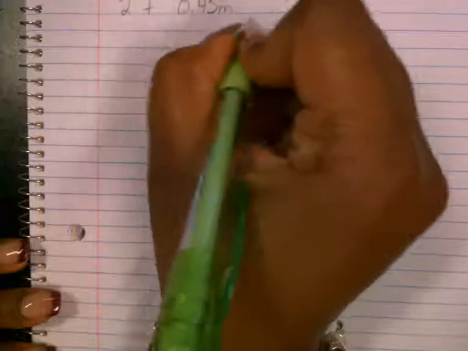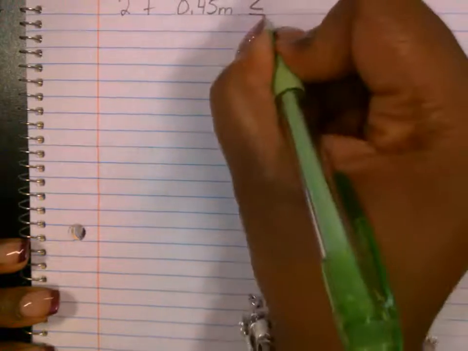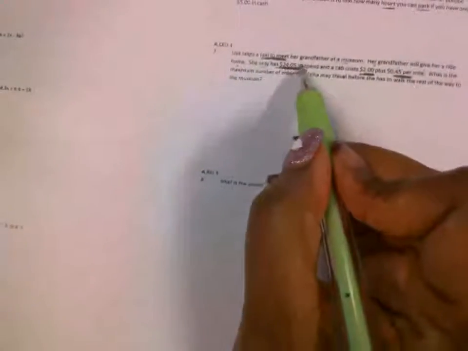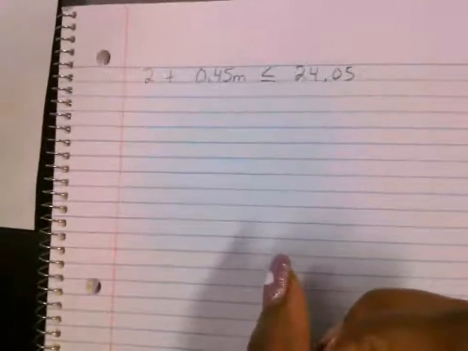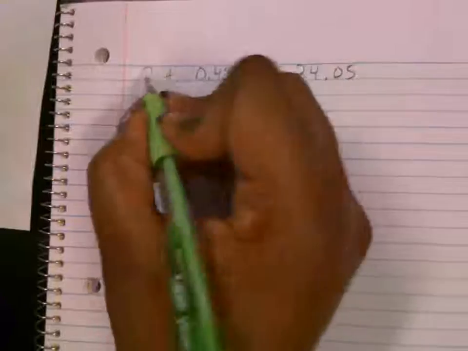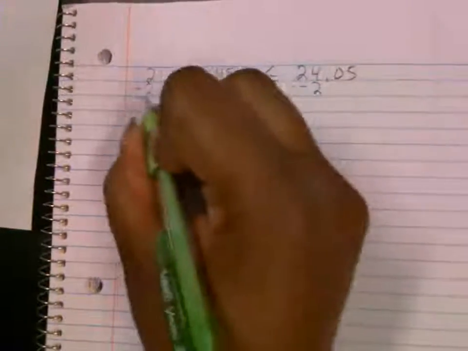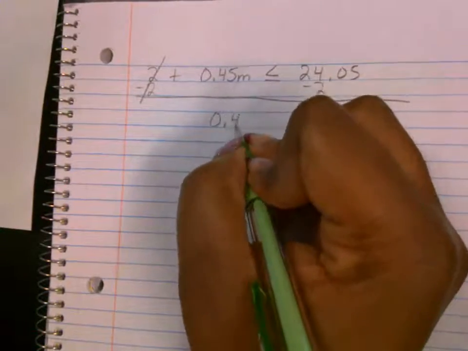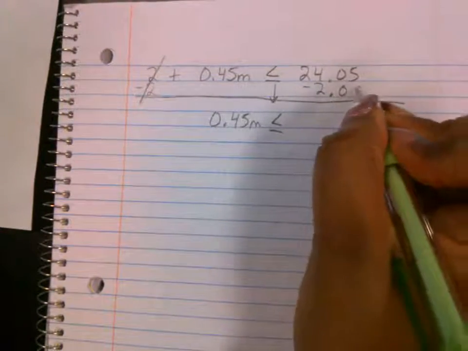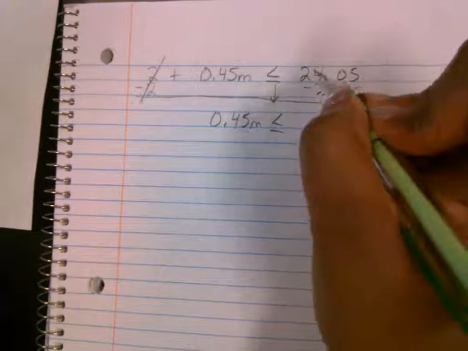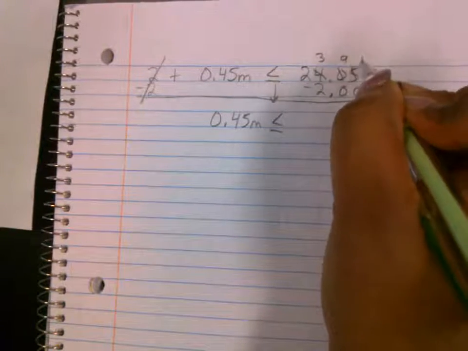All right, so this amount right here has to be less than or equal to what amount? If she only has how much? $24.05. So that's all she has, so it can't be more than that. All right, so now what do we do here? Line up by the decimal. Don't forget to do that because we're dealing with decimals. This is 45M. Now what do we do? Line up by the decimal. Let's subtract. So this is going to be 3, 9, 15.